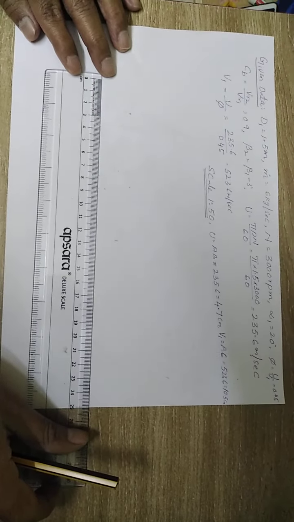Now, you extend this AB line beyond A, and from E, you draw one vertical line to the extension of the AB line.